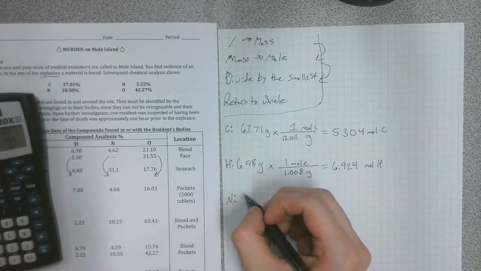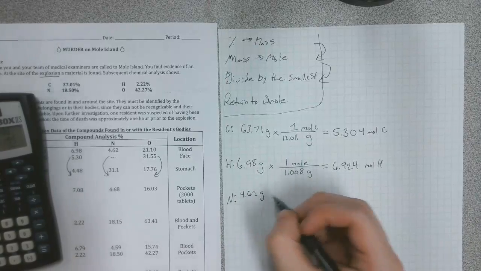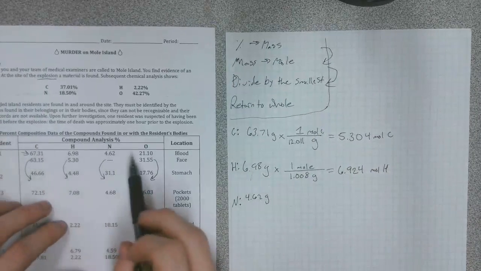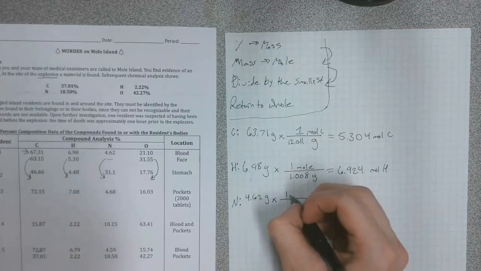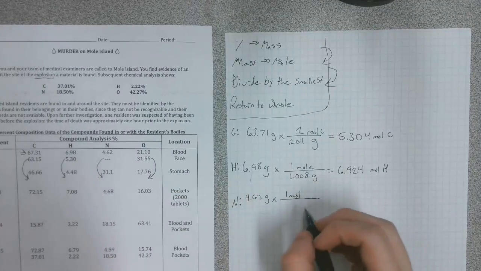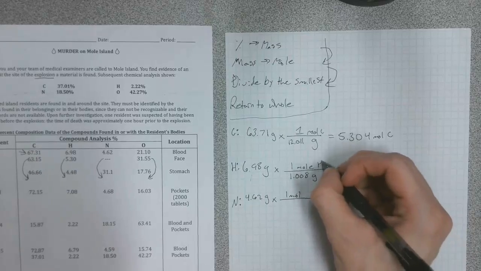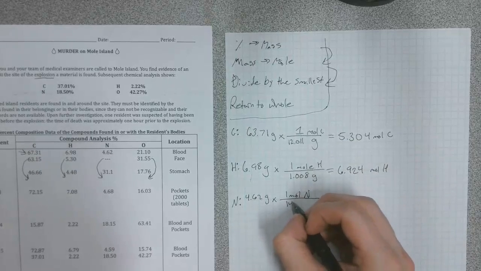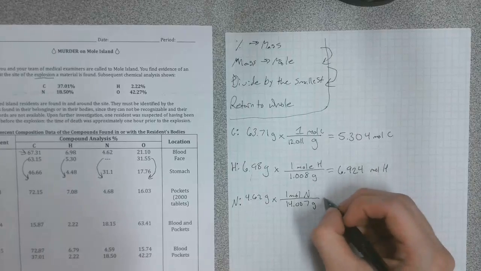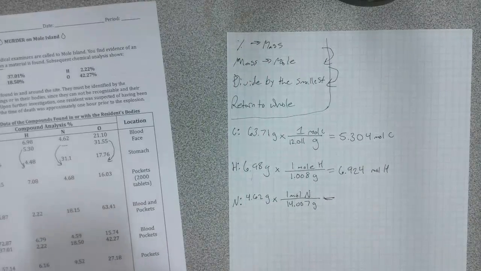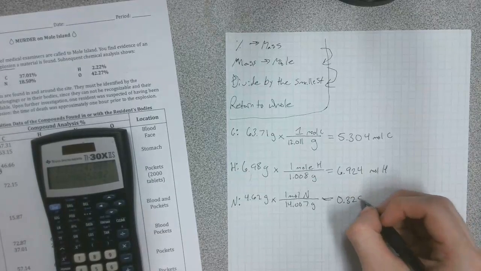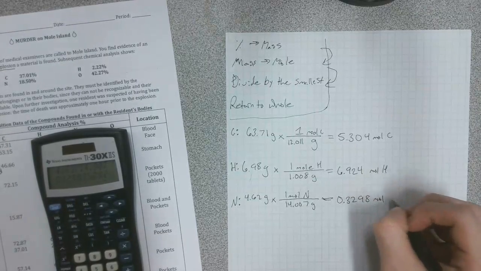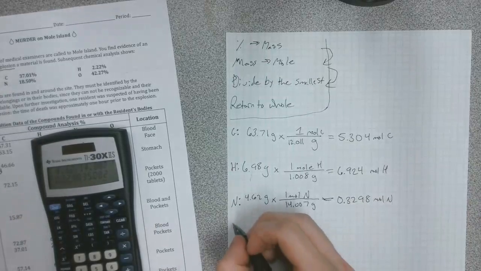Nitrogen will be 4.62 grams. If you don't know where I'm getting these grams from, they were given to me, but they were given as percentages, right? So I need to convert them directly to grams first. 1 mole, and this is going to be 1 mole of nitrogen. Nitrogen weighs 14.007 grams, and that's going to equal 0.3298 moles nitrogen.